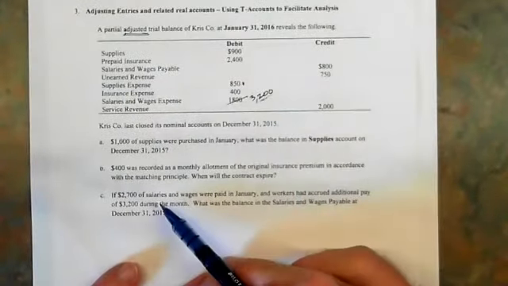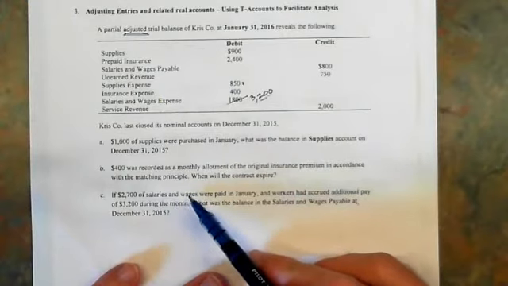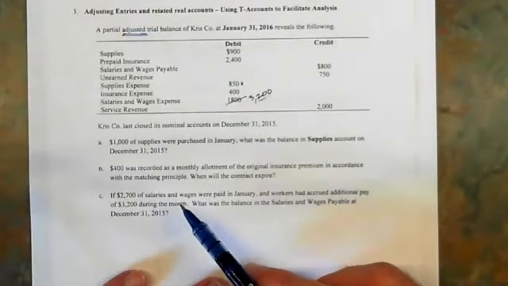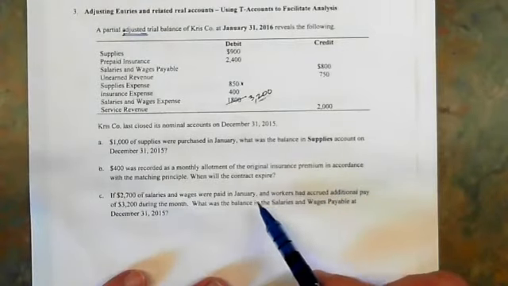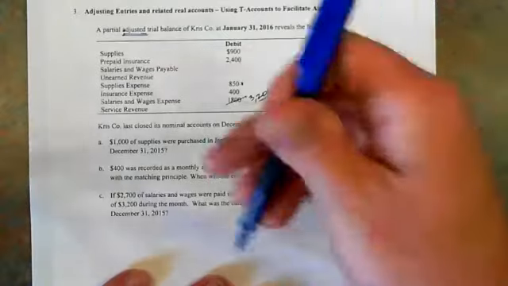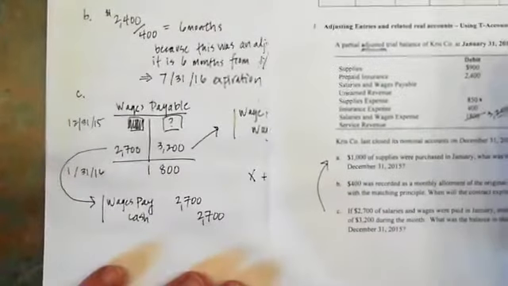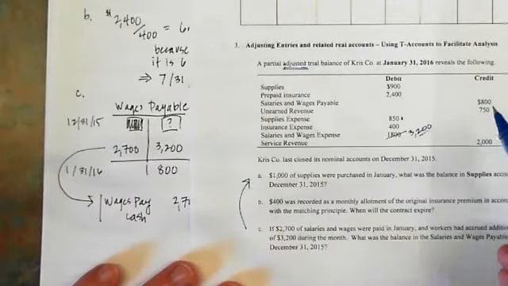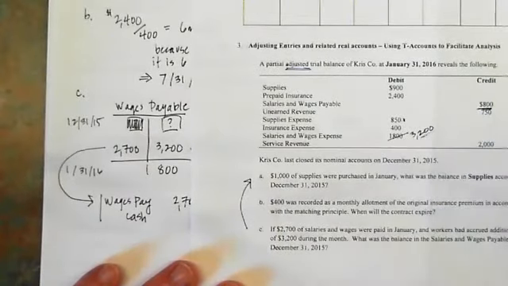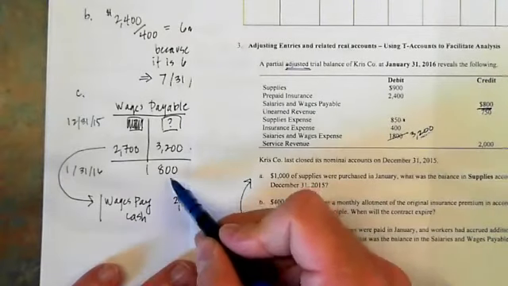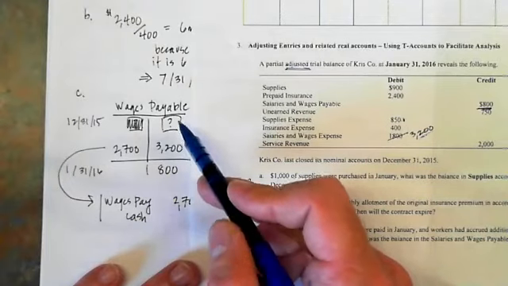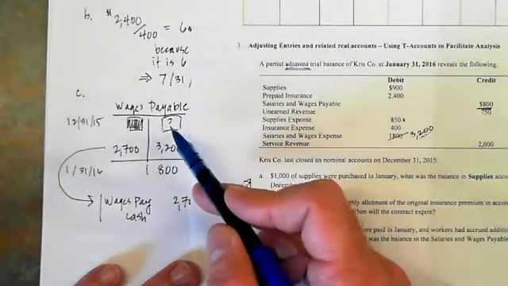Finally, C. This is the one that I made a typo, and that it really should be 3,200. The idea is that we have $2,700 of supplies and wages being paid during January. I say that workers accrued additional pay of $3,200 during the month. What was the balance in the supplies and wages payable account? Now, this is very similar to A, in that you want to set up a journal entry. You want to get this idea that we're dealing with an adjusted trial balance. So whatever the balance of this supplies and wages payable account is the adjusted balance of the item. We're trying to figure out what the beginning balance is, that is what it was on December 31st, 2015.